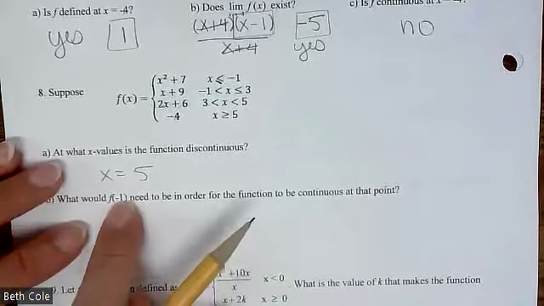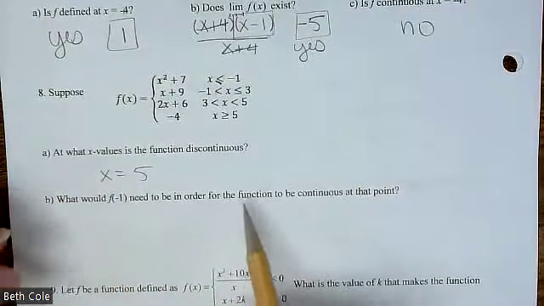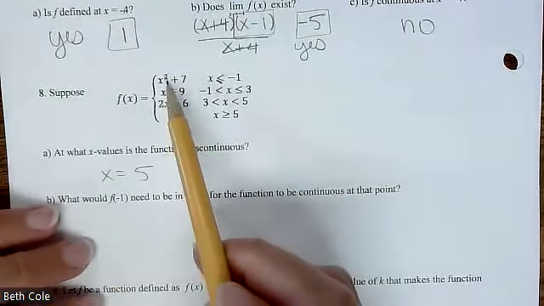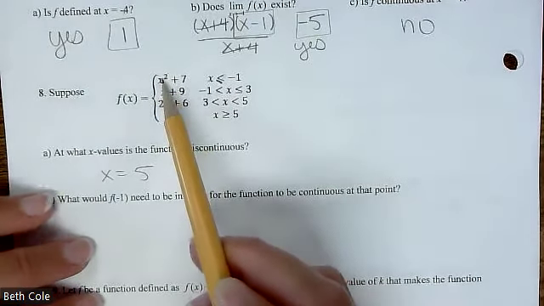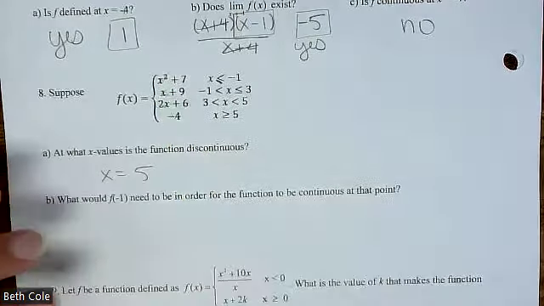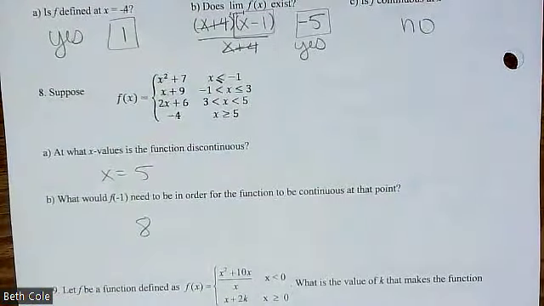And then this one kind of doesn't make sense anymore because I told us to put the equal to there, but it's what would f of 1 need to be continuous? Well, what did we get when we plugged in -1 to both of those? When we plugged in -1 here and plugged in -1 here, what did we get? 8. So that would have been the answer to that, but I wanted us to put the little equal to on it.